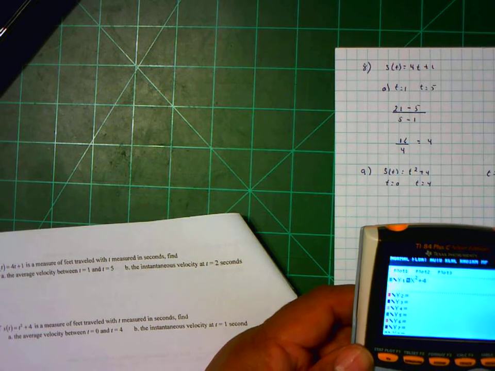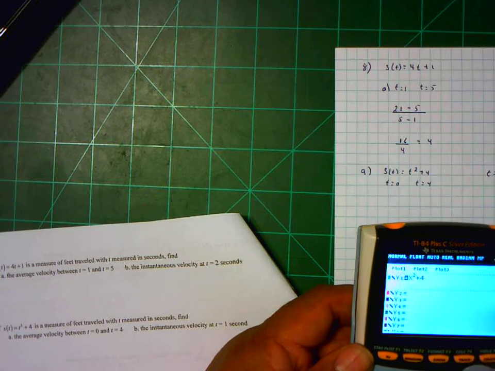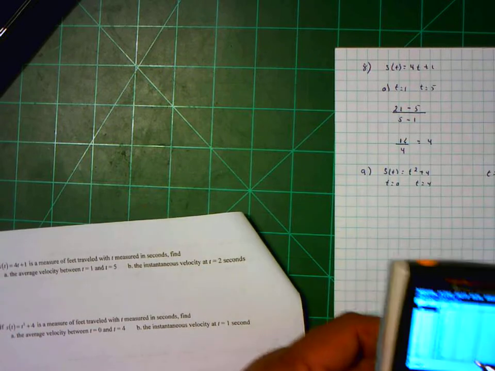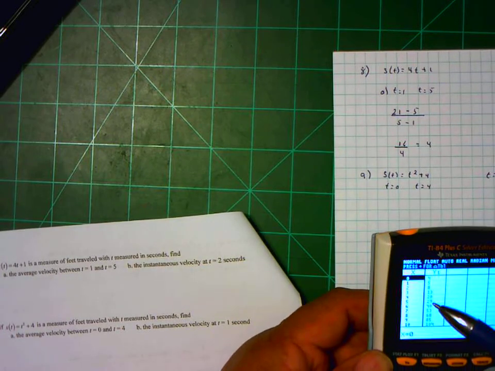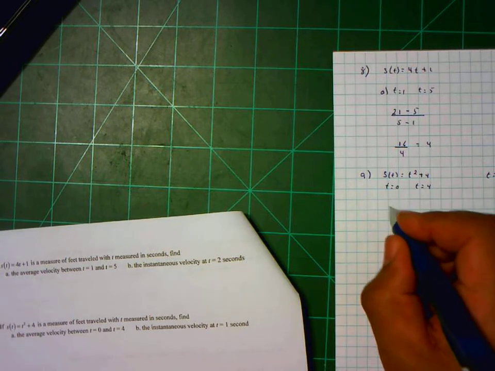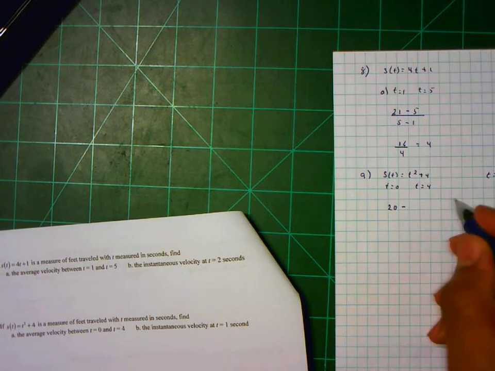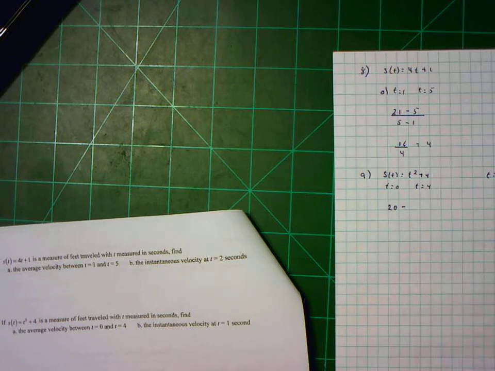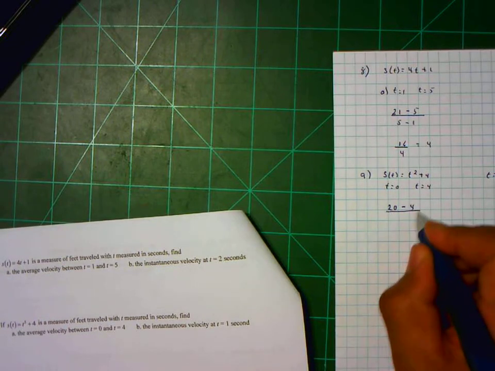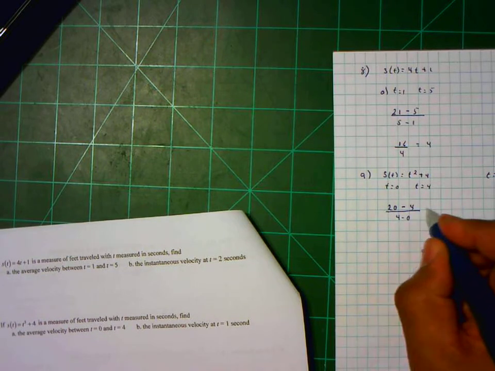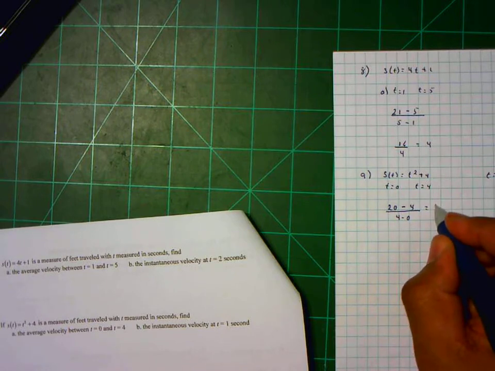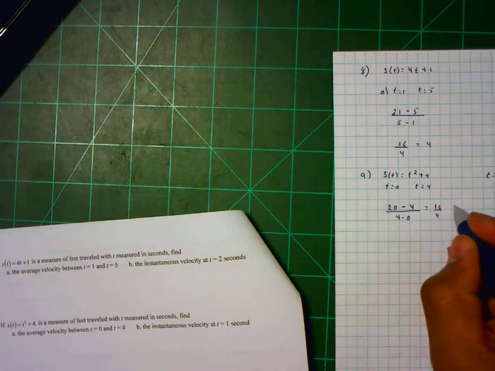Go to my table. And I see that when t or x is 4, I get a 20. So 20 minus, and at 0, I get a 4, over 4 minus 0. So this is 16 over 4. And I get 4 again.